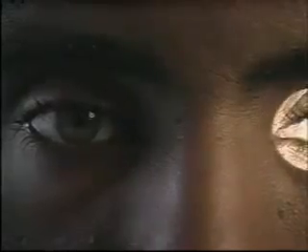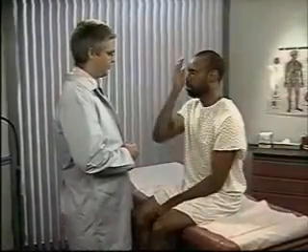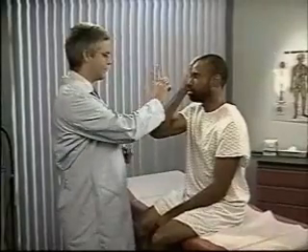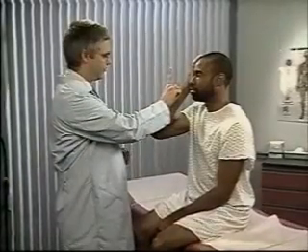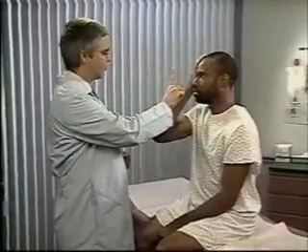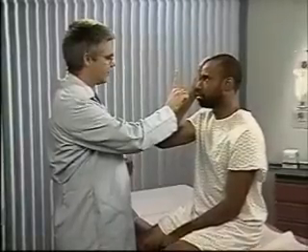Test the pupillary reaction to light by shining a light on each pupil in turn. Observe for the direct reaction and the consensual reaction. If the light reaction is abnormal or ambiguous, test the patient's near reaction. Hold your finger or a pencil about 10 centimeters from the patient's eyes and tell him what to do.